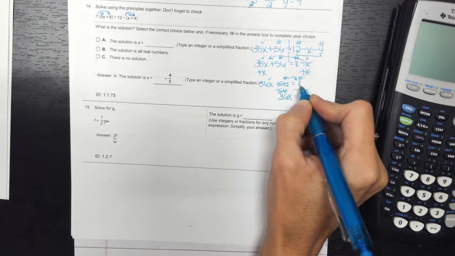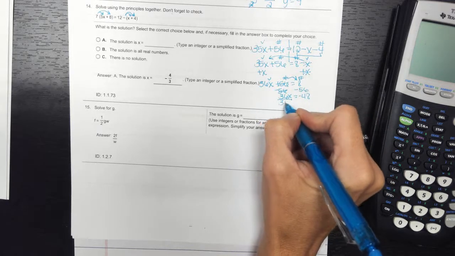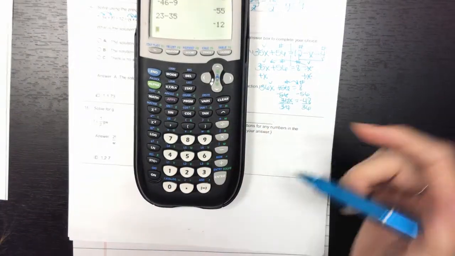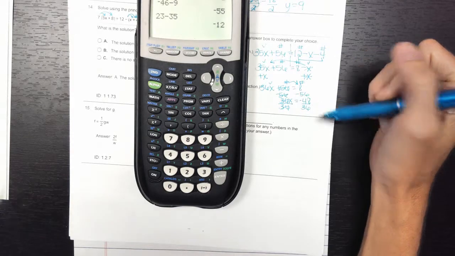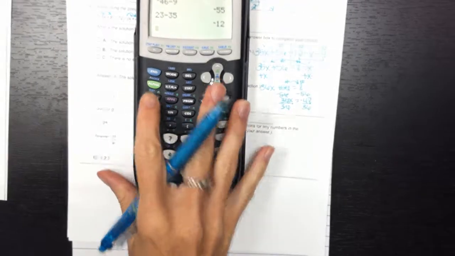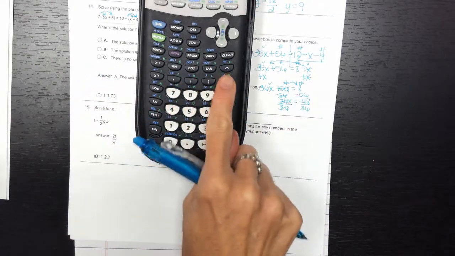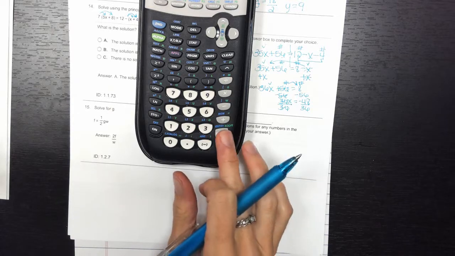Oops, not time to divide. So we subtract 56 from 8. Now we divide. And remember, this is that one that everybody kind of got bogged down on. If you got all this work done, you either didn't simplify at all or you didn't simplify all the way. Please, by all means, use your calculator. So I'm going to put negative 48 divided by 36. Go in and grab the math.